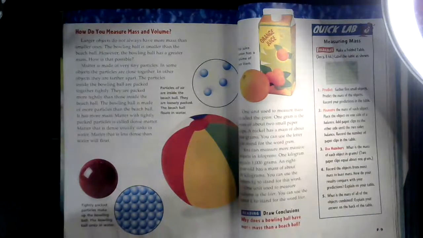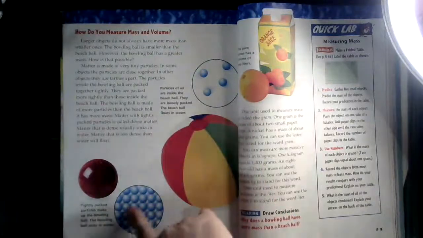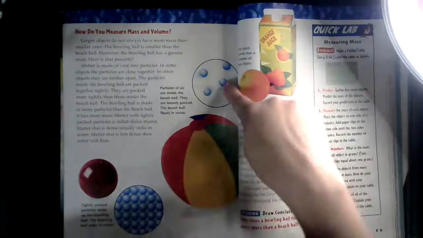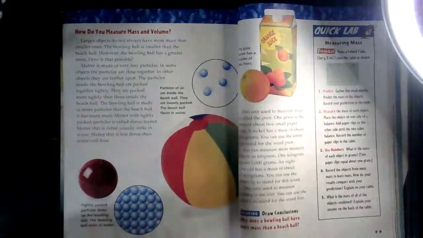Particles inside the bowling ball are packed together tight, while those in the beach ball are all over the place and loose. The bowling ball is made up of more atoms than the beach ball, so it has more mass. Matter with tightly packed particles is called dense matter. So the word dense is like a forest that you can't quite see through, whereas loosely packed, you can see through those trees if it were a forest.